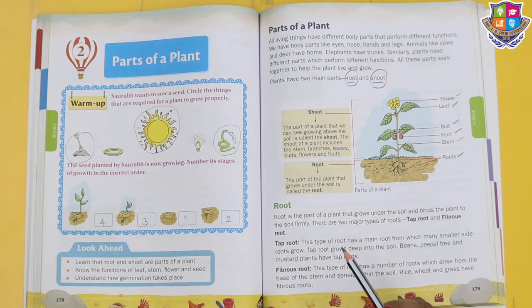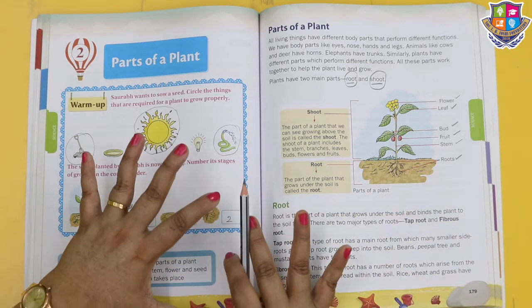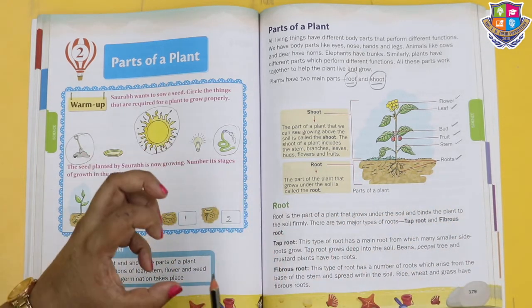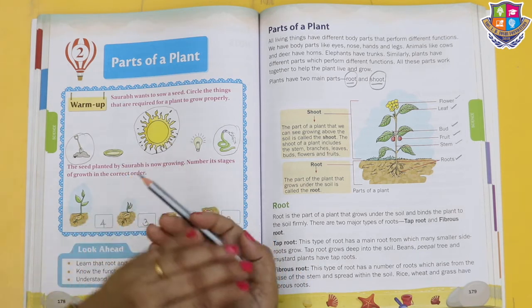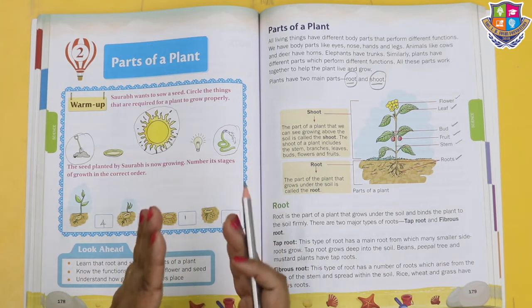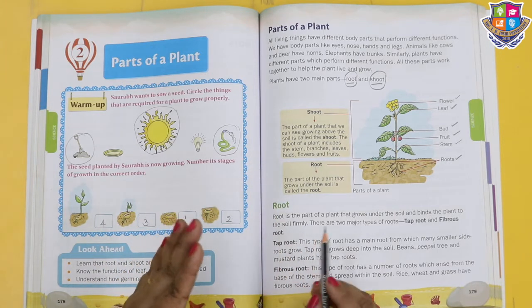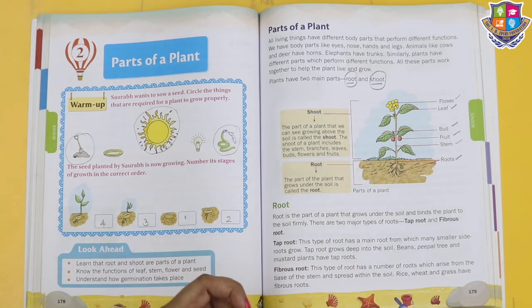What does it do? First and foremost, the root grows underneath the soil. And then what does it do? It binds the plant to the soil firmly. You will find it not shaking. Why? What is the reason? Because the root has bound it firmly into the soil.